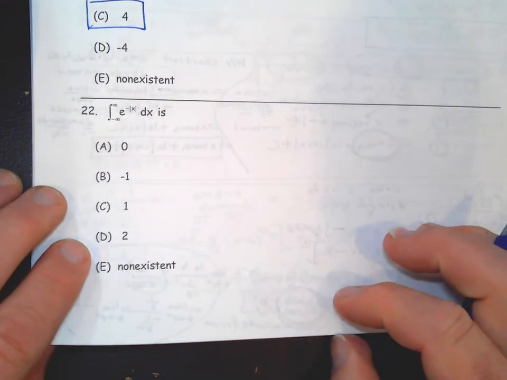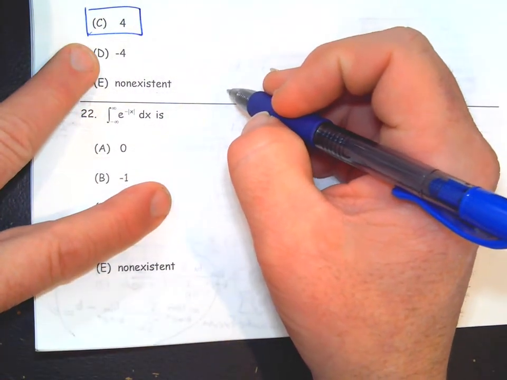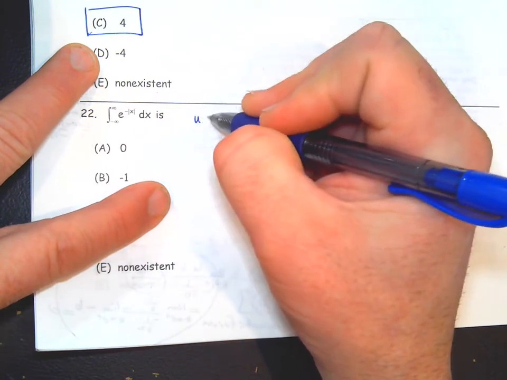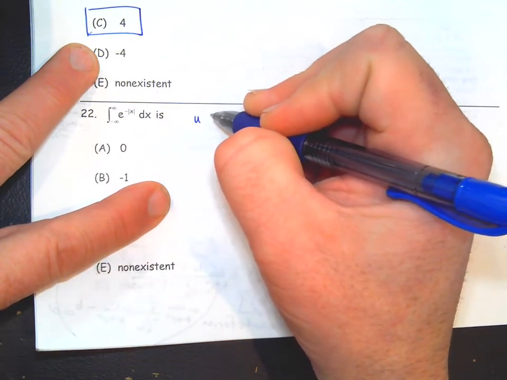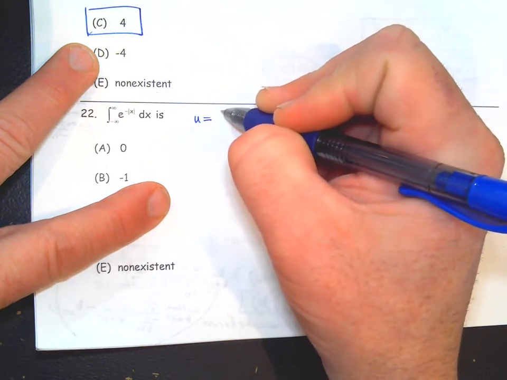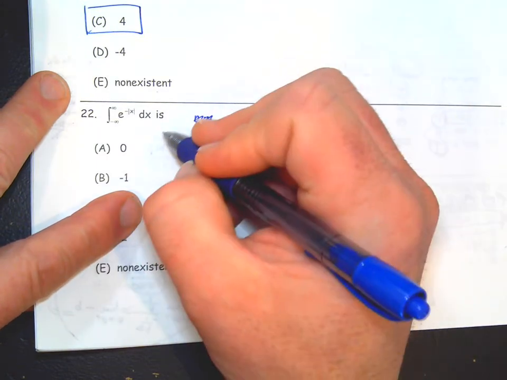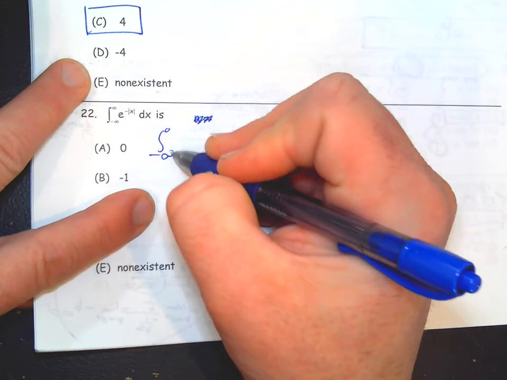Last one, this absolute value. You could write it as a piecewise function, but I would probably just split it up. I'm going to do negative infinity to 0.